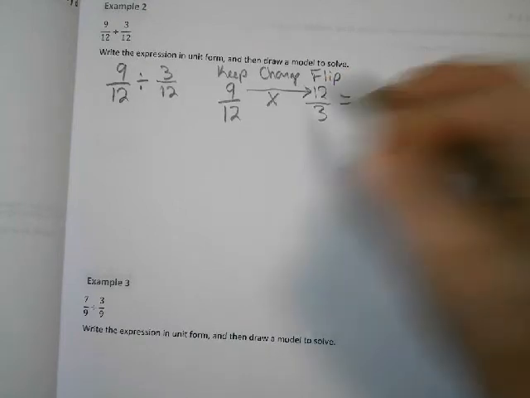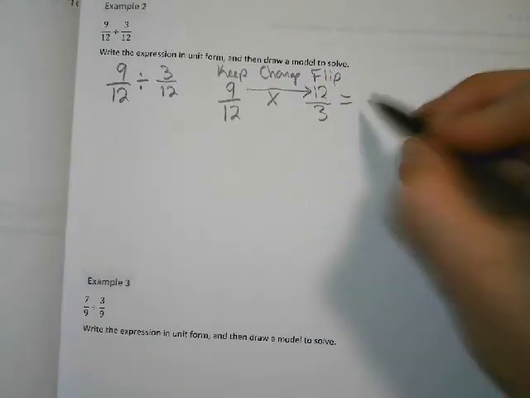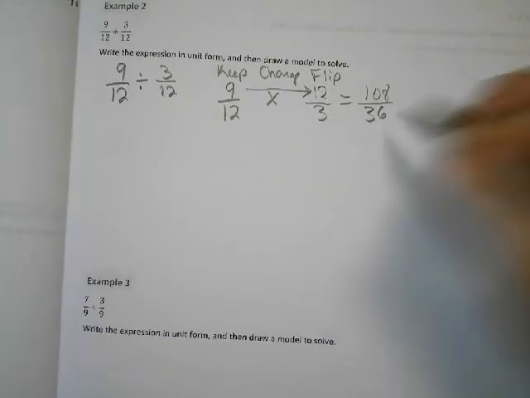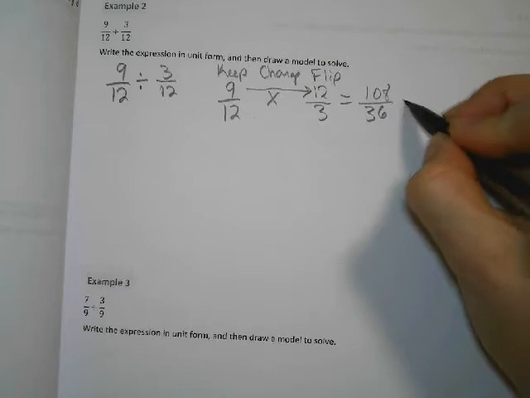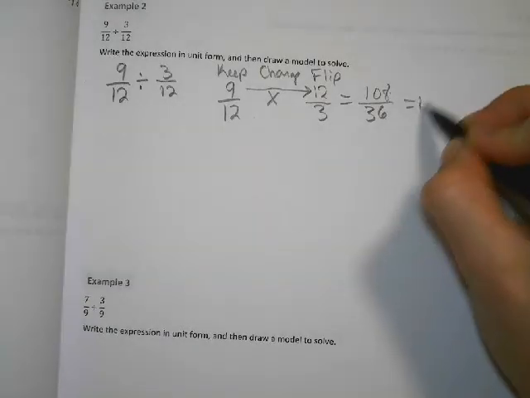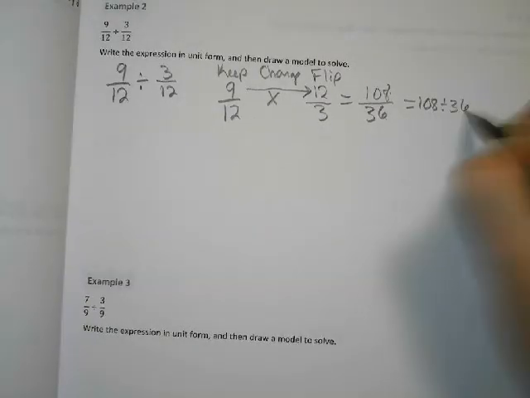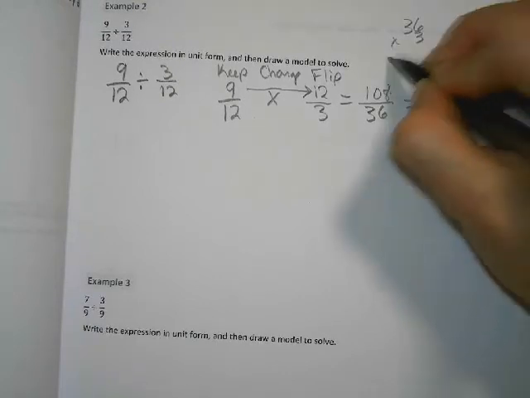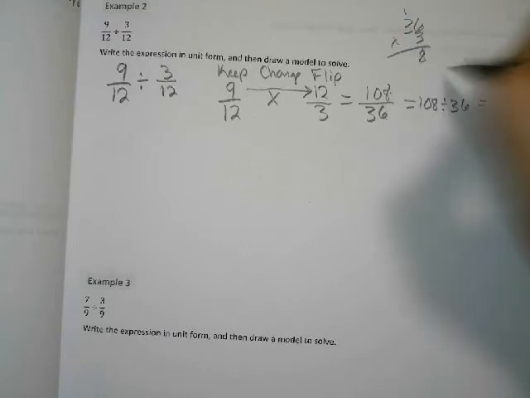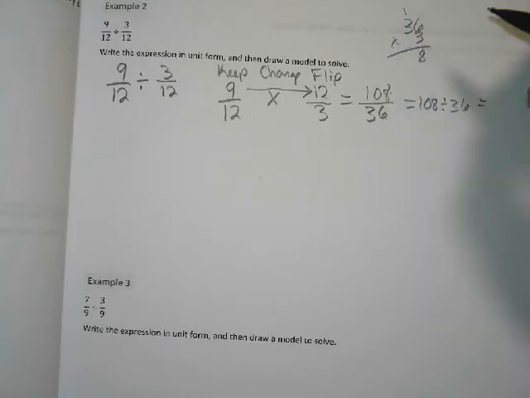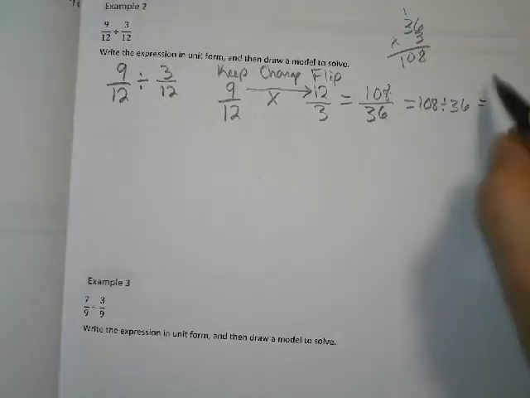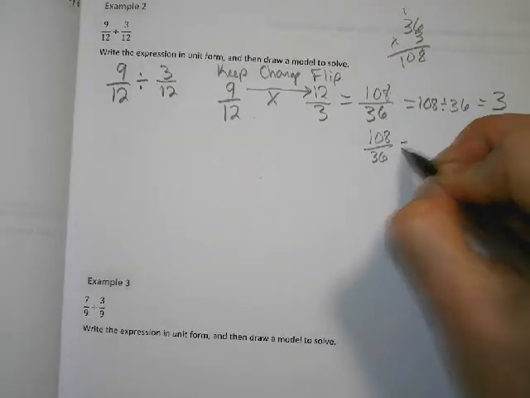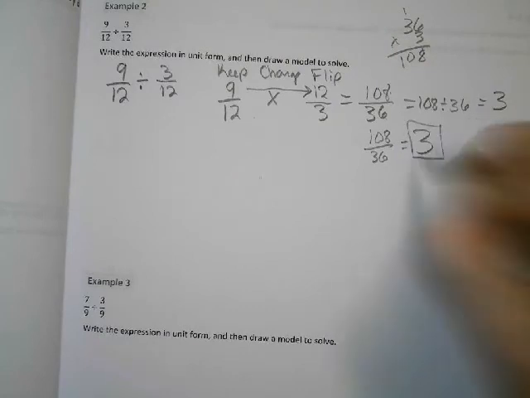Multiply straight across. 9 times 12 is 108. 12 times 3 is 36, which is 108 divided by 36. And that would be 36 times 3. 6 times 3 is 18. Carry my 1. 3 times 3 is 9, plus 1 is 10. That gives me exactly 108. So that means 108/36 is equal to 3. That would be our answer.